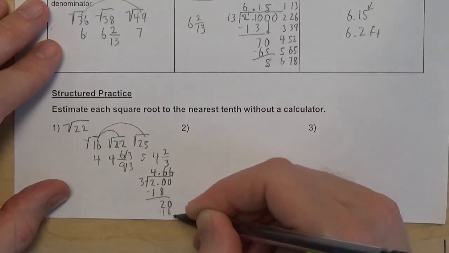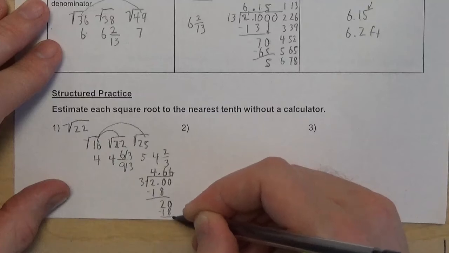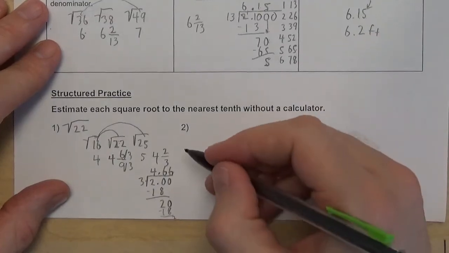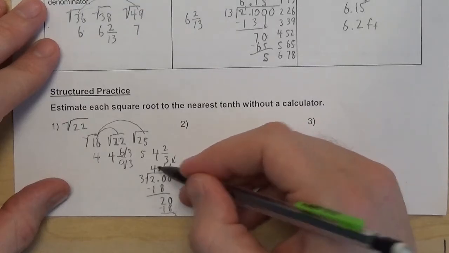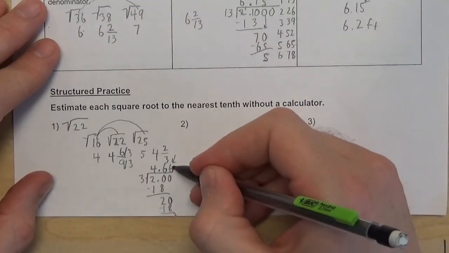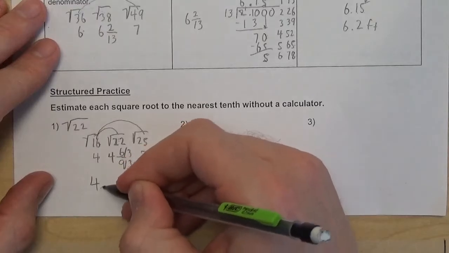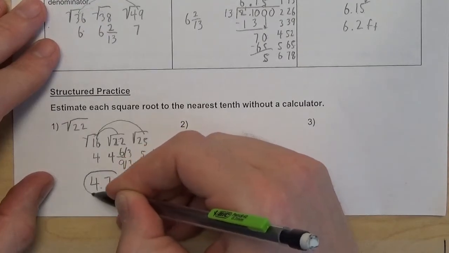And we know that we don't have another 6 that'll fit in there because we're just left with 2. So 4.66, and we're going to determine if it's going to be 4.6 or 4.7. It looks like the 6 is going to move that up to a 7, so 4.7 is our best estimate there.